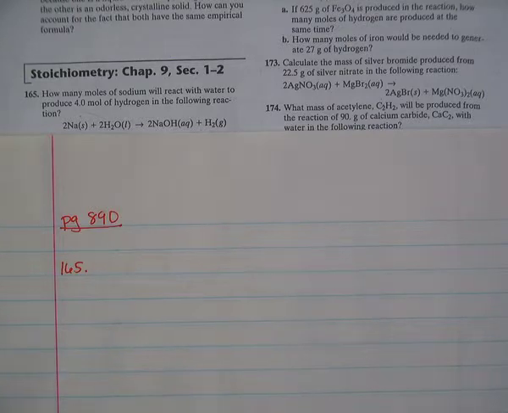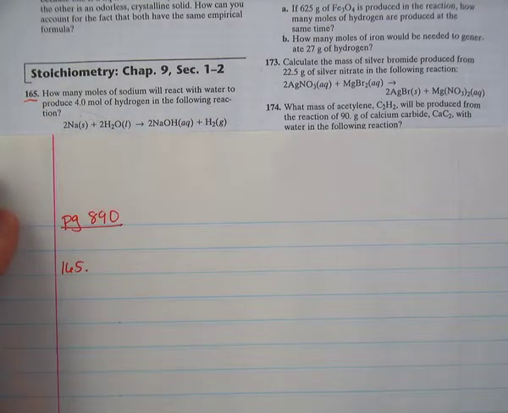Guys and girls, this is the first video on how to solve stoichiometry problems. I'm going to be doing a couple of the stations that you had in class on Wednesday, and I want to show an example essentially of how to do each one of these stations. So this is the first one, to do just the one-step, very basic mole-to-mole stoichiometry problem. And I'm doing problem number 165 on page 890 in your textbook.